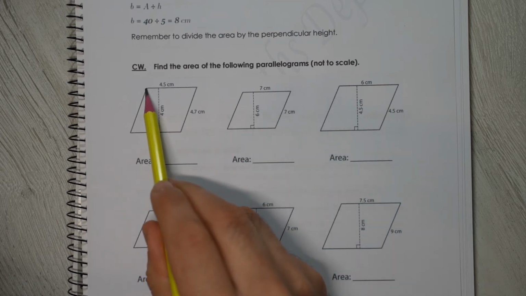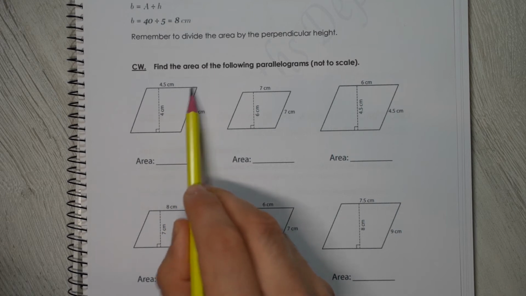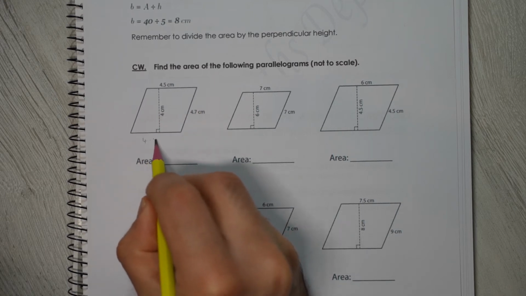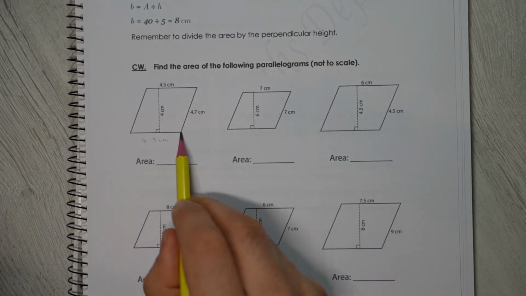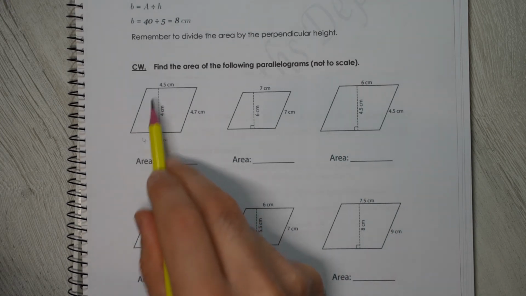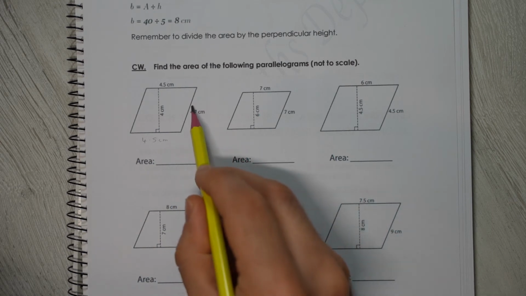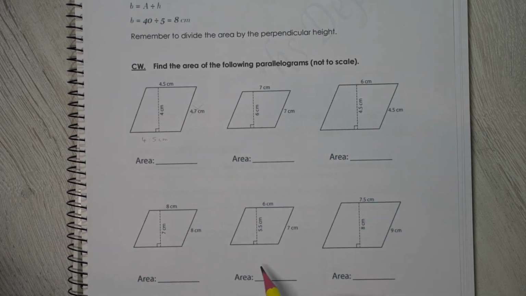Of course, we know that since this is 4.5 centimeters, over here is also 4.5 centimeters. So the base is 4.5, the perpendicular height is 4. So no, we are not going to use that side. We are not going to use that side to find the area of a parallelogram. We don't use this slanting height.